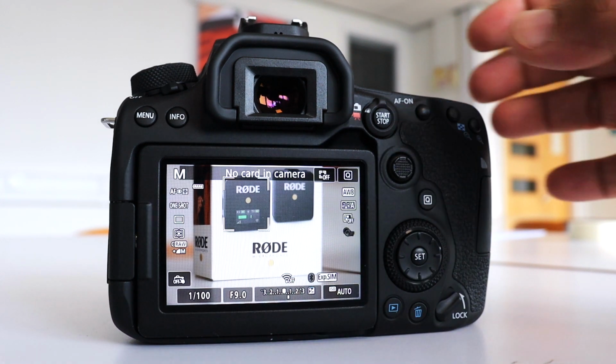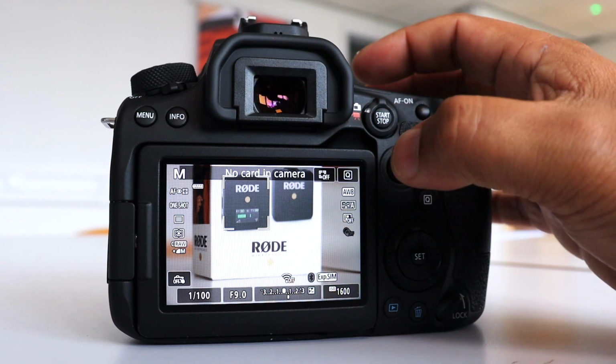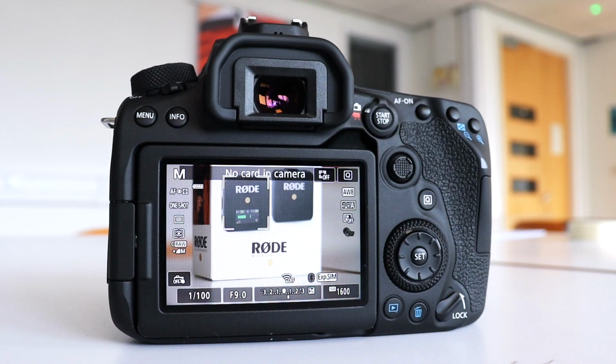So very, very useful. Today was all about focus points on this Canon 90D and tracking as well.